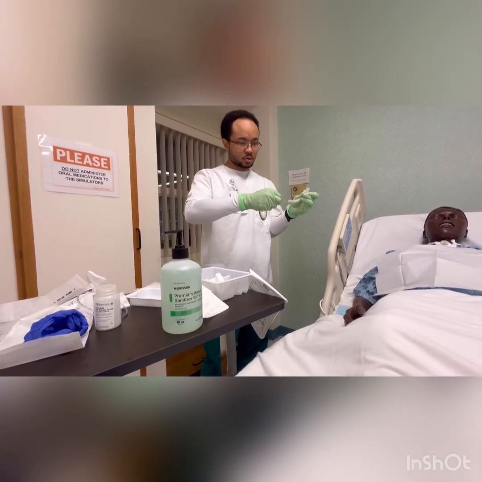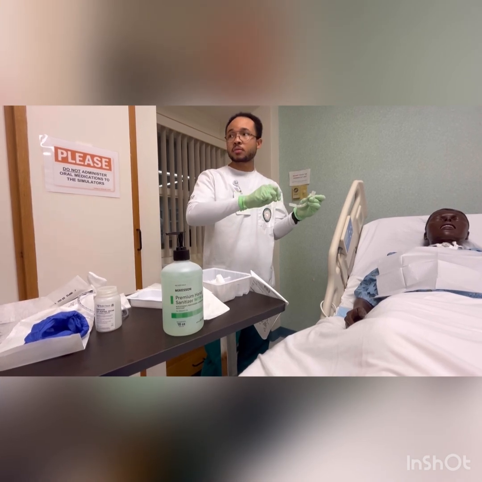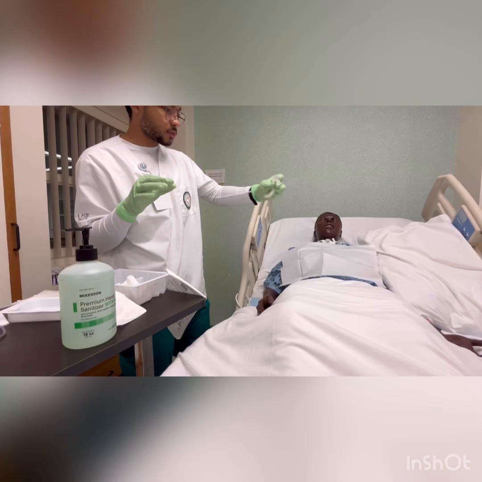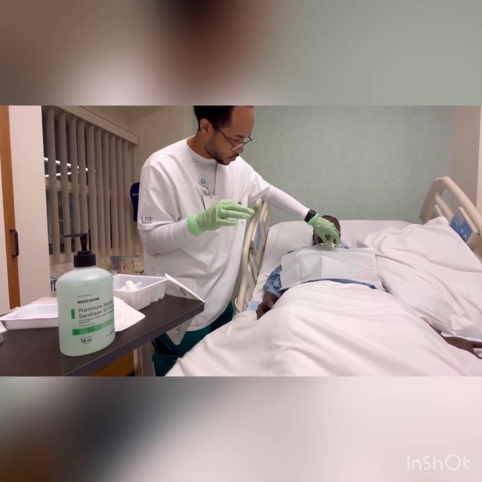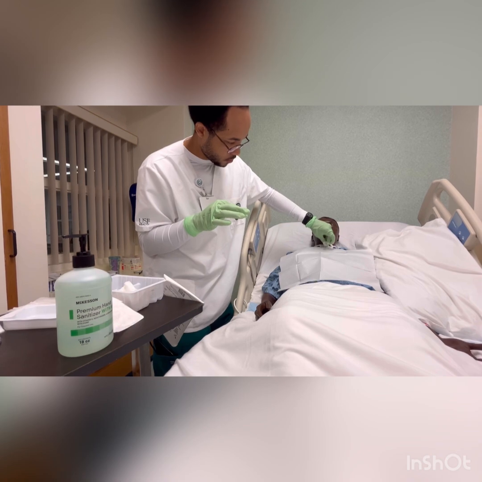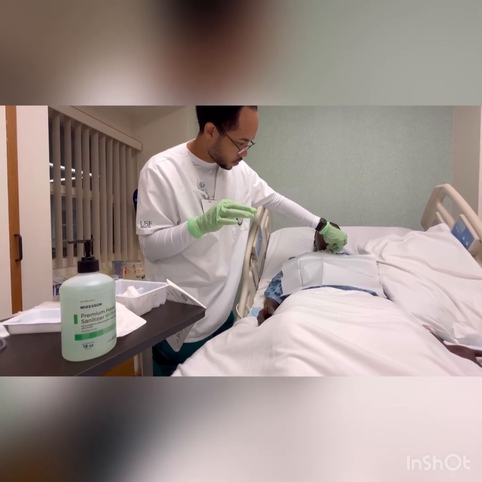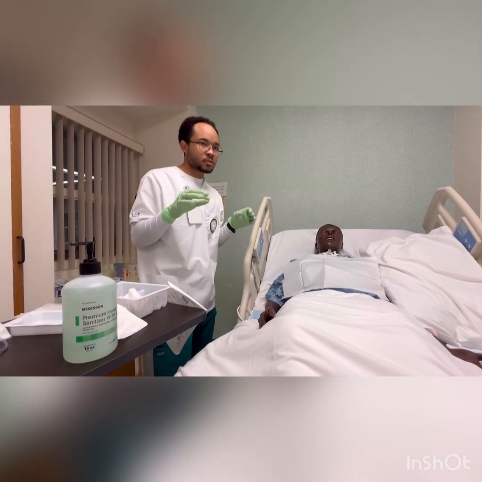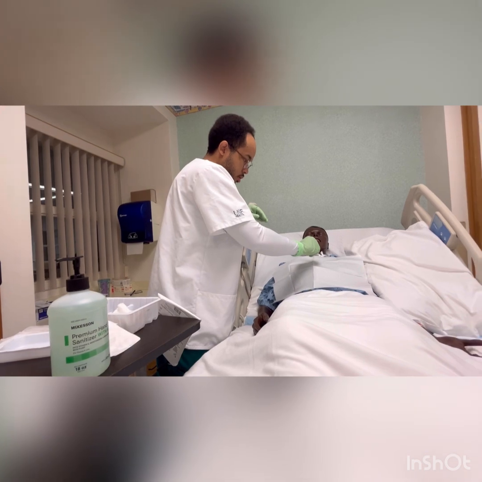You also want to make sure to give ample time for the inner cannula to air dry before inserting it back into the tube. Once it has completely air dried, insert a new or cleaned and dry inner cannula. We want to clean the tracheostomy site, including the face plate, the outer cannula, and surrounding areas.